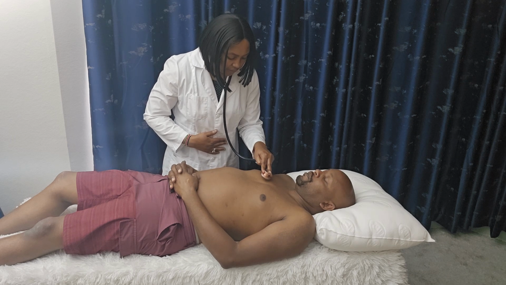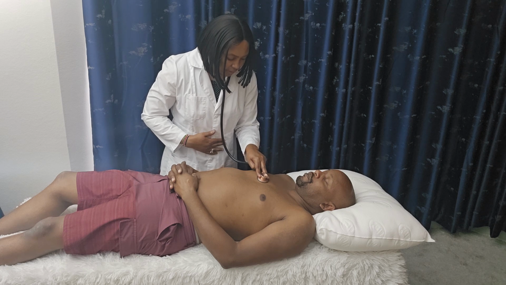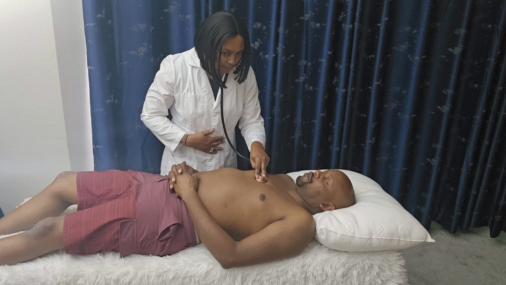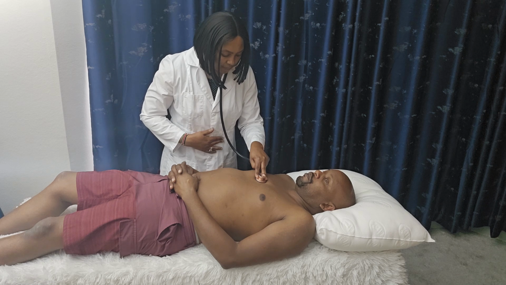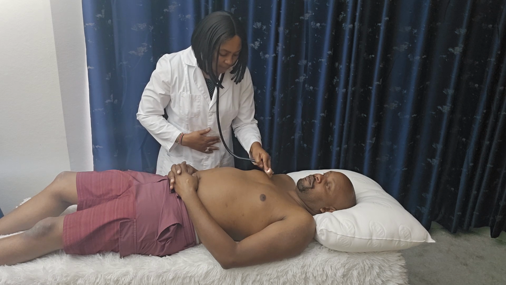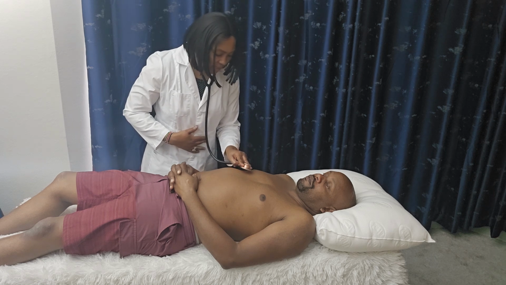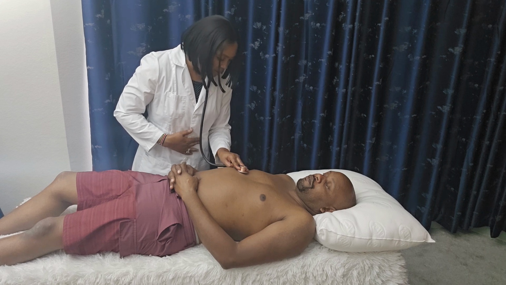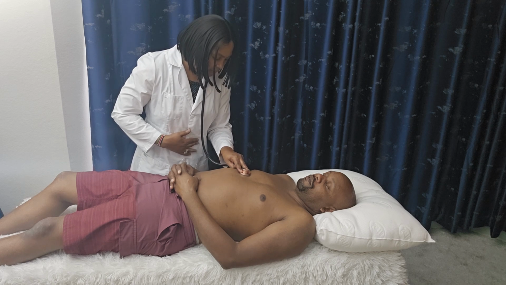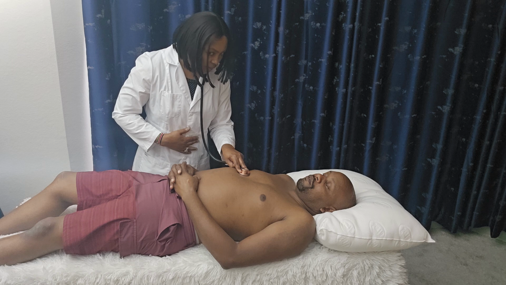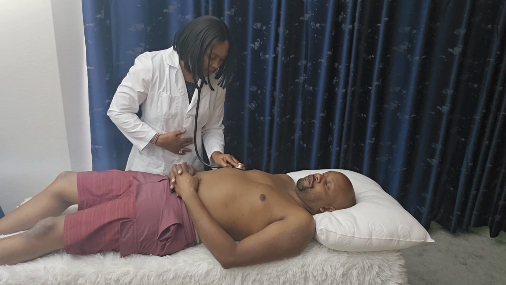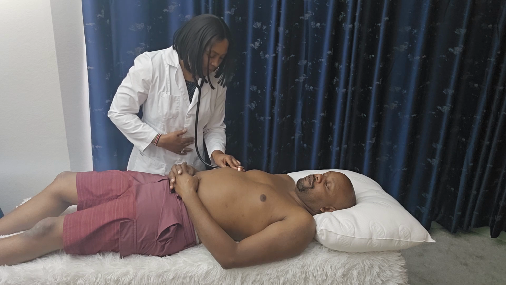Next I'm going to auscultate for Erb's point, which is at the third left intercostal space right here. I'm going to auscultate tricuspid, which is on the fourth and fifth intercostal space, just down here. And this is mitral, at the apex of the heart.